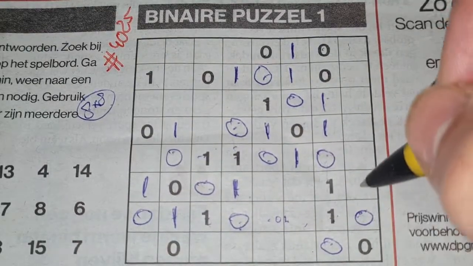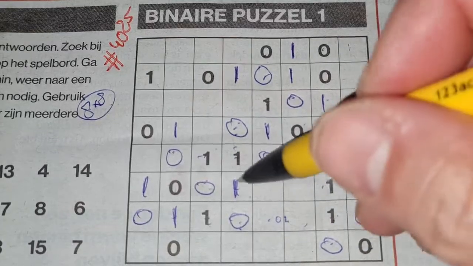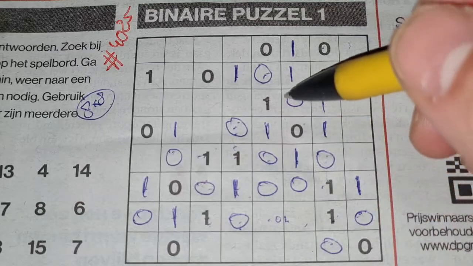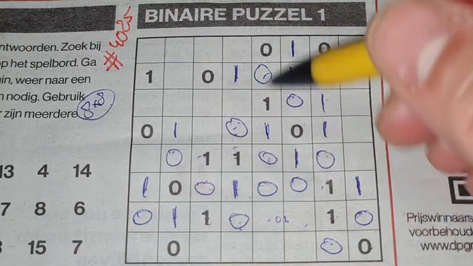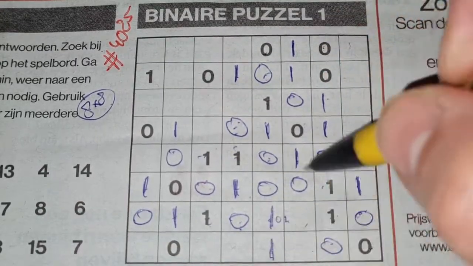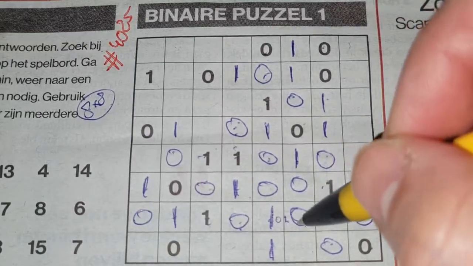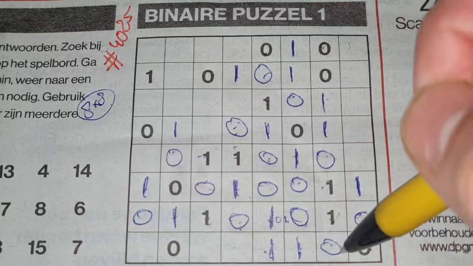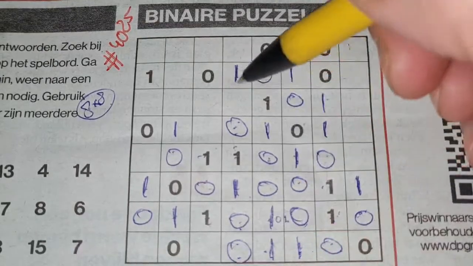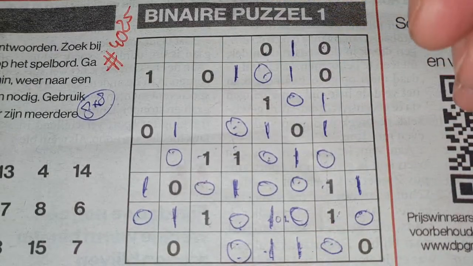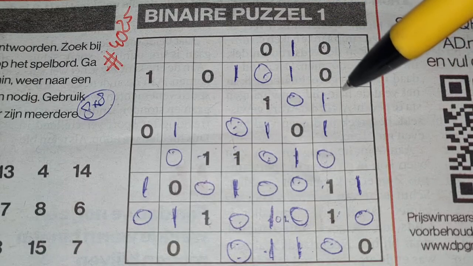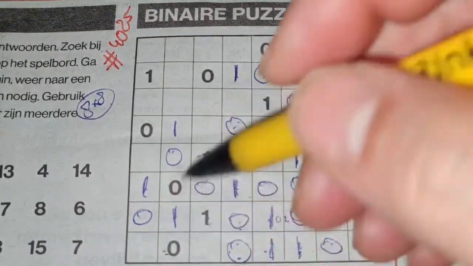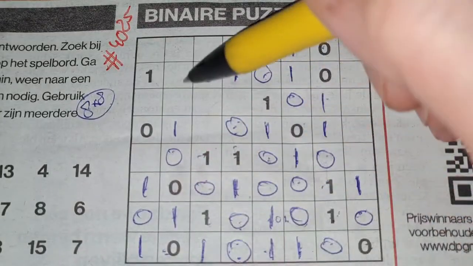Double O, here one, there one. 4 ones we have here, so the rest are O's. 4 O's we have here, so the rest are ones. Between 2 ones comes an O, double O, here one, there one. Double one, here no, there no. Then, let me see. 4 O's we have here, so the rest are ones.